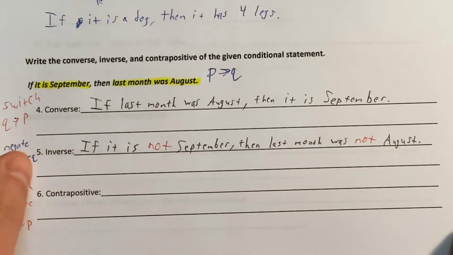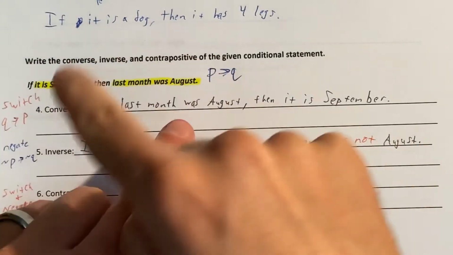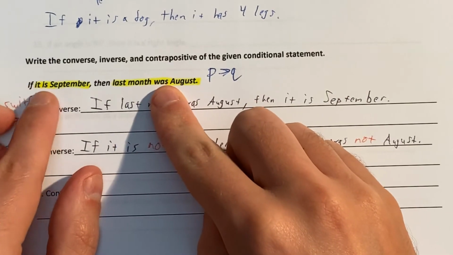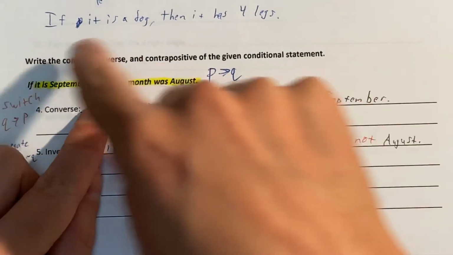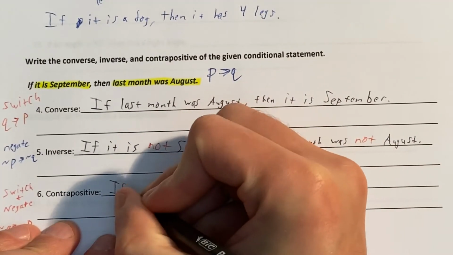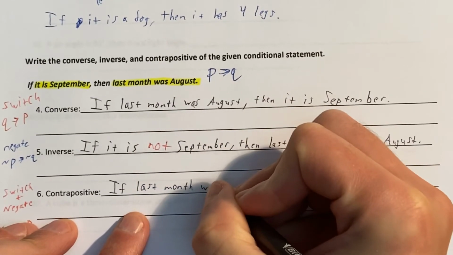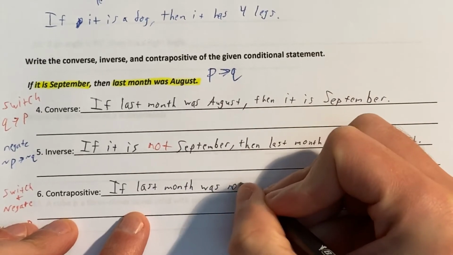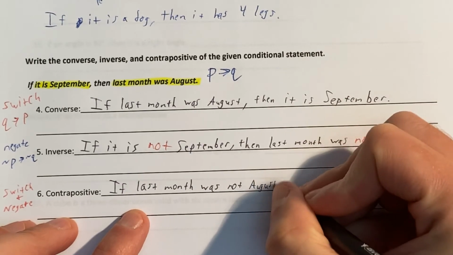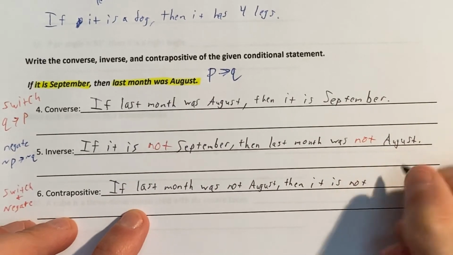I put that in red just to show you. Whereas contrapositive, you have to do both. You switch it and negate it. So if last month was not August, then it is not September. So not August, not September. Everything changes.